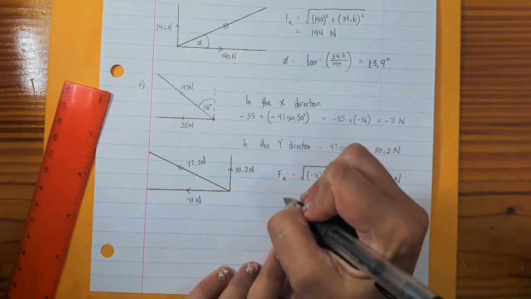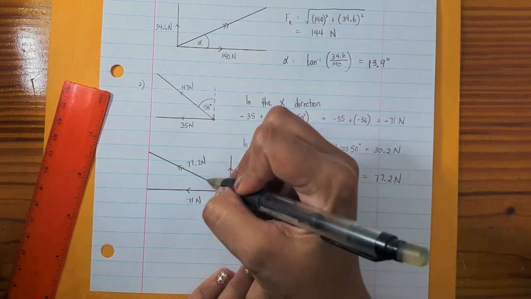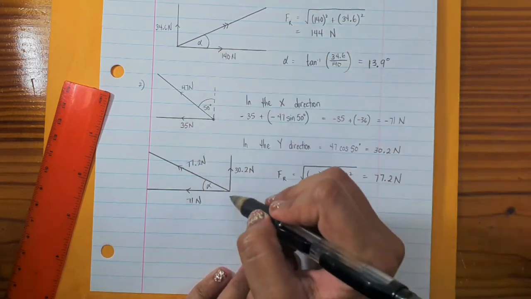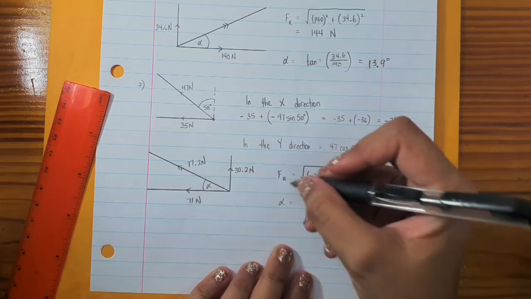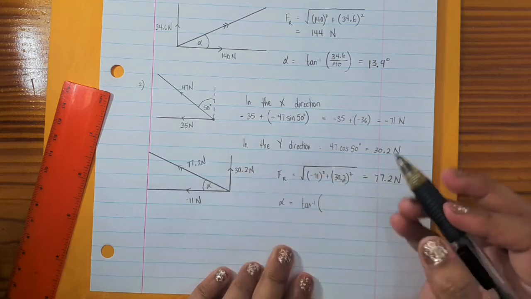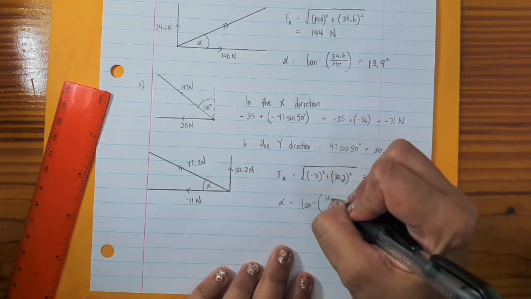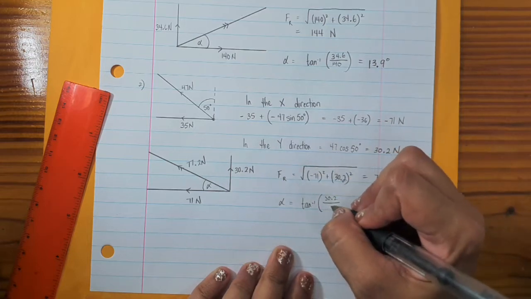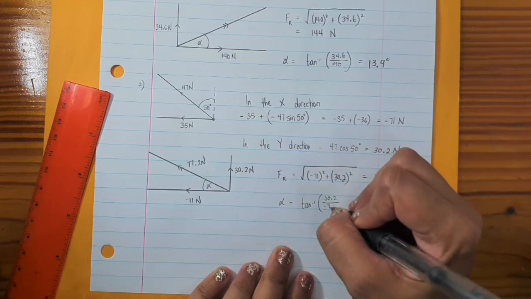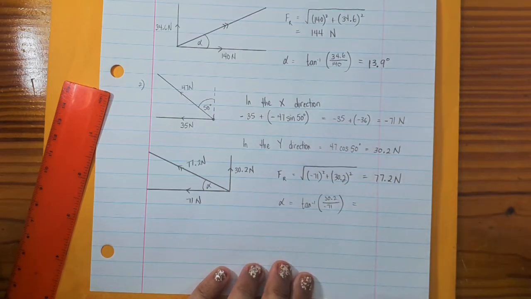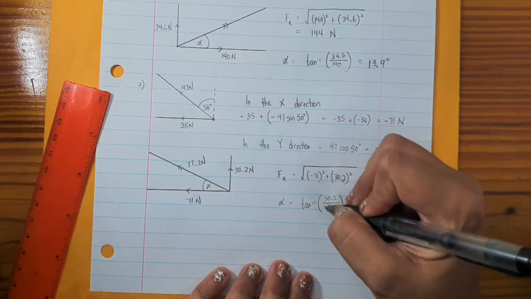and alpha, which I'm still going to use as the angle between the resultant and the horizontal axis, is going to be tan inverse of opposite over adjacent, so my vertical over my horizontal, minus 71, which is going to be, well, actually, I just want the size of the angle.